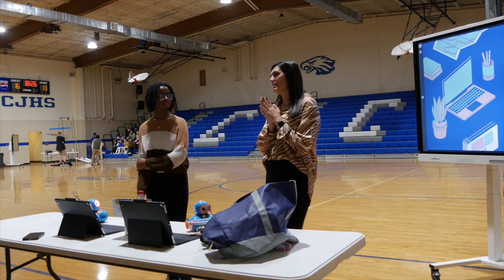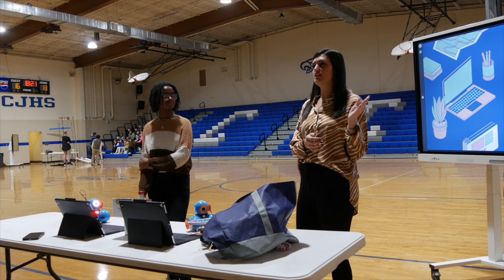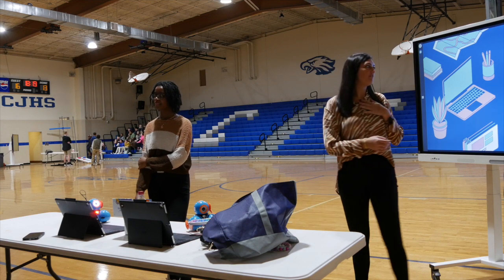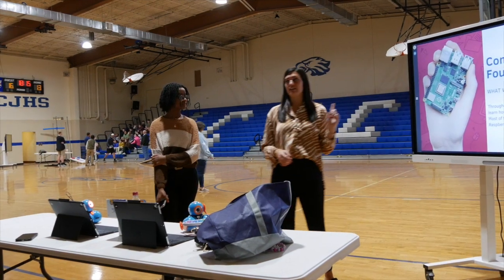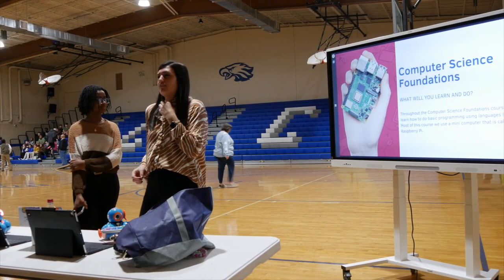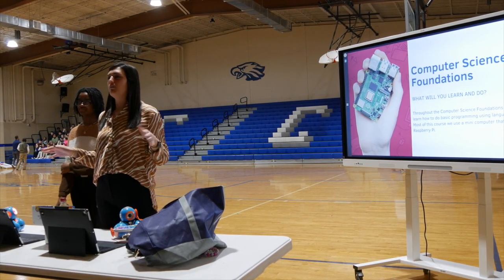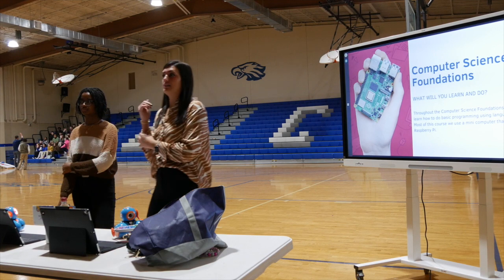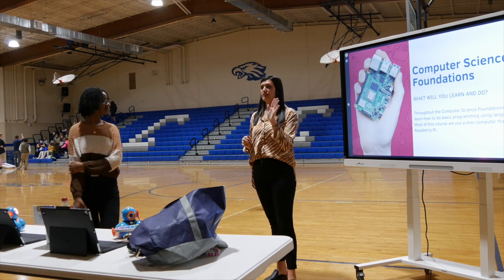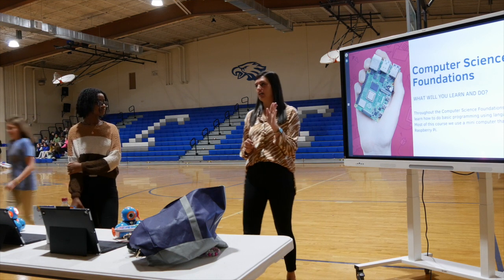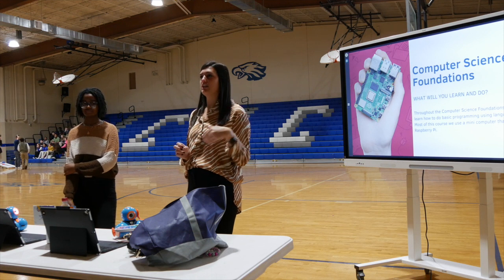So in any CTE course, you more than likely have 3 to 4 levels, okay? So that's going to be your freshman to senior year. So for my first level course, it's called Computer Science Foundations, okay? Has anybody ever heard of a Raspberry Pi? Coded with a Raspberry Pi? No? Okay, what about Python? Some? Okay, so the Raspberry Pi looks like this. It fits in your hand. It's really little. It's a tiny, tiny computer. Okay, and it uses Python to code various different projects or anything you want it to do, basically.